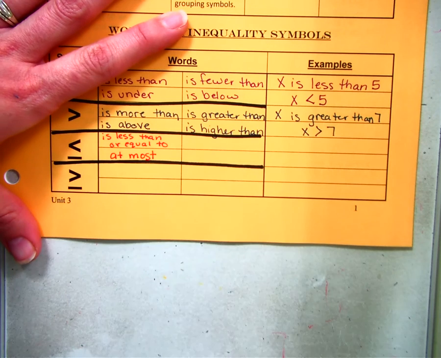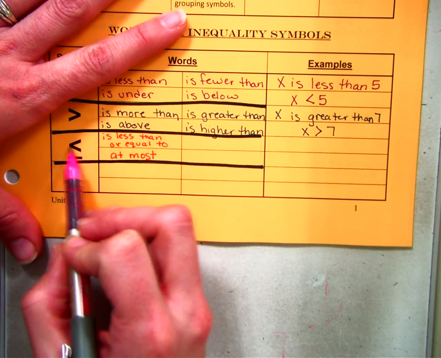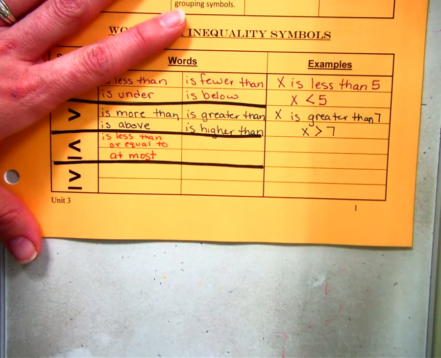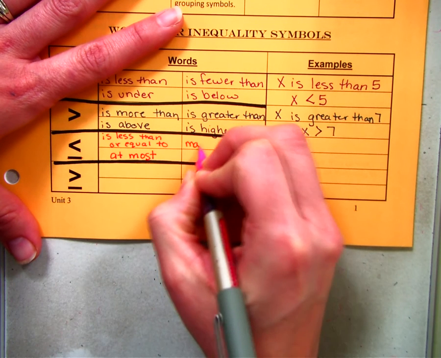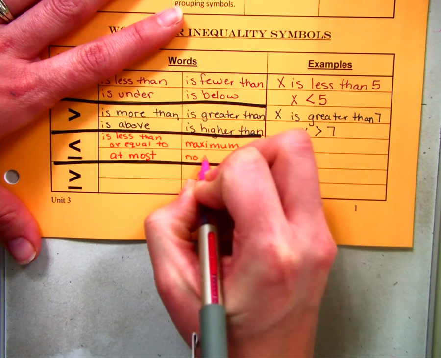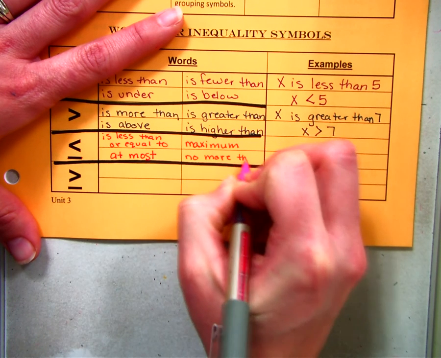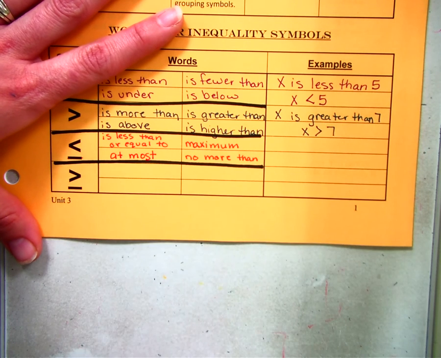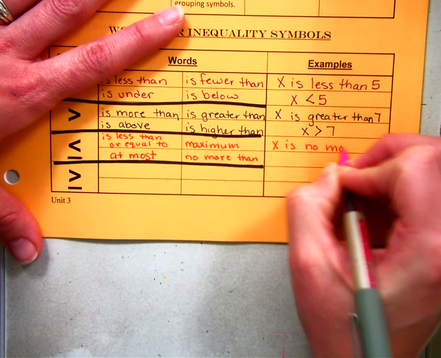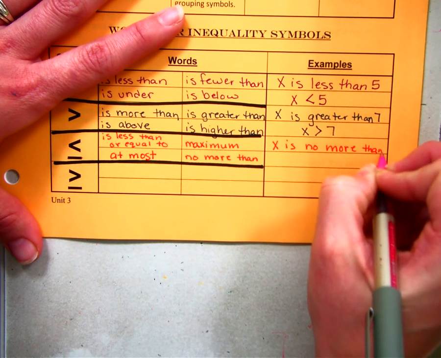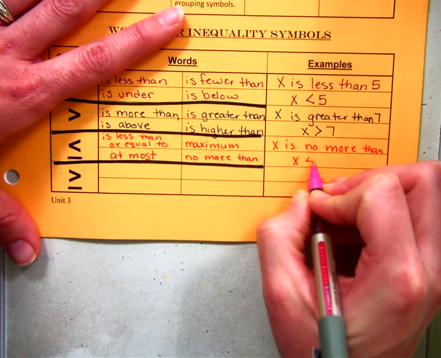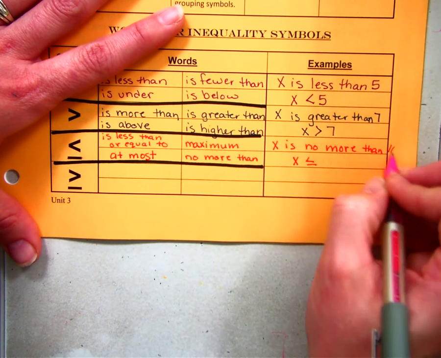The most I want you to spend is $20. So really I want you to spend less than $20, but you have a $20 bill, so you could spend equal to $20. The maximum I want you to spend, that also could be this symbol. And then the words no more than. Okay, so we'll use that one. Let's say x is no more than. So you would write x, you would identify the symbol no more than to be this symbol. And then maybe the number 10 is at the end.